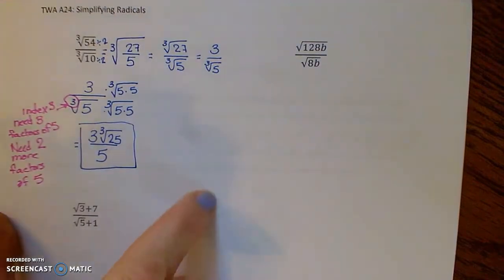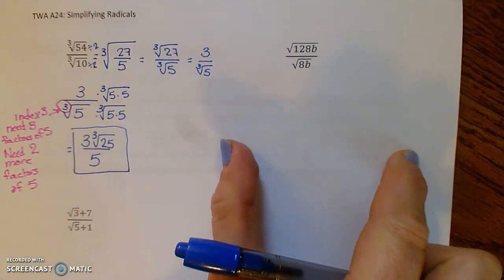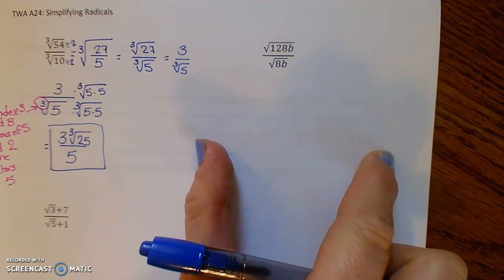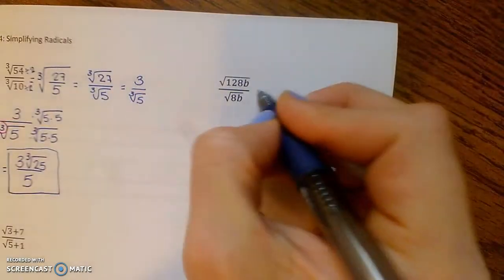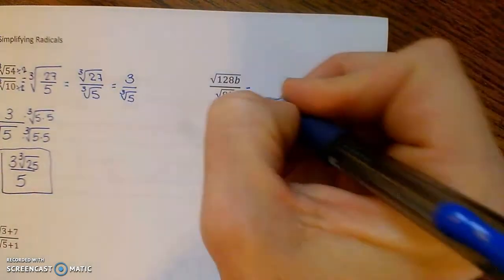All right, let's do the same strategy with this example. Square root of 128b all over square root of 8b. So again, do the easiest thing first.